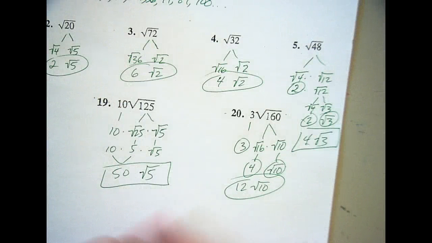I expect that you guys know how to simplify radicals. Okay, so if you're struggling with that at all, you need to talk to me as we go through, okay? All right.